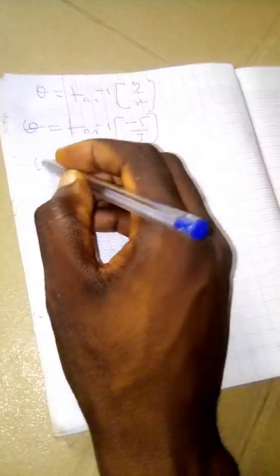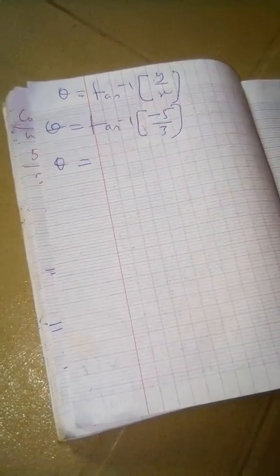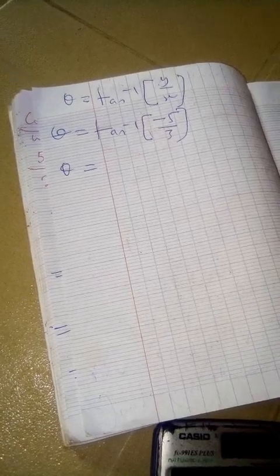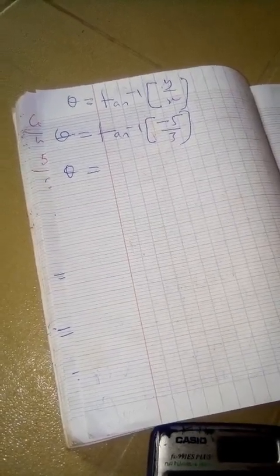So let's now simplify this. Let's use the calculator. My calculator is not really showing very well, so I will just do it and show you the answer. Now I want to do tan inverse of minus 5 divided by 3.